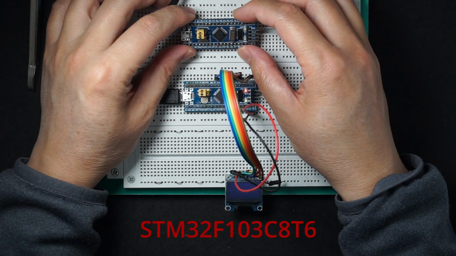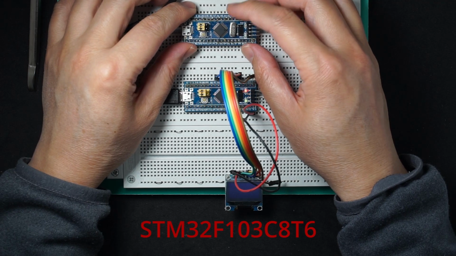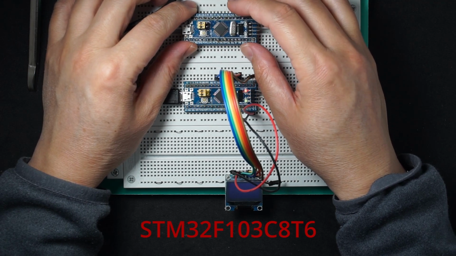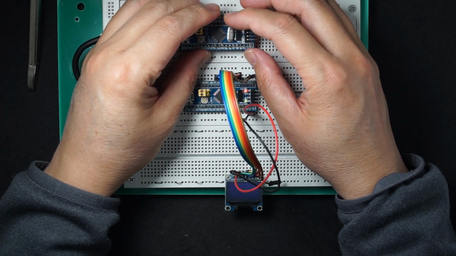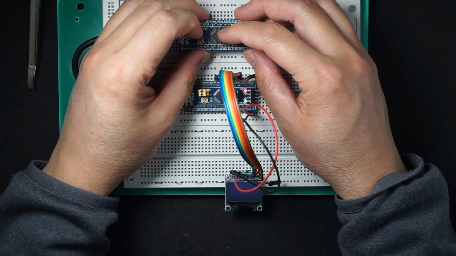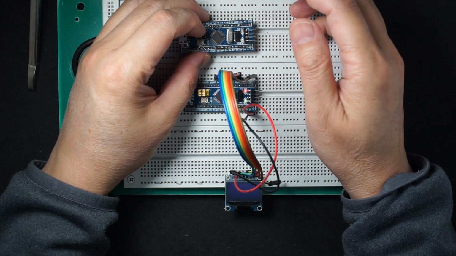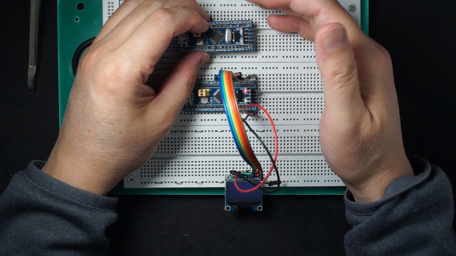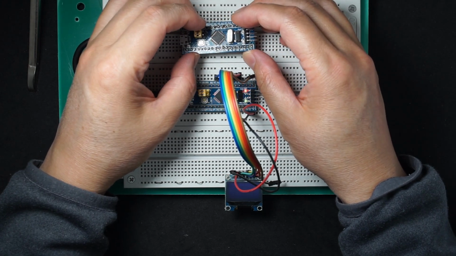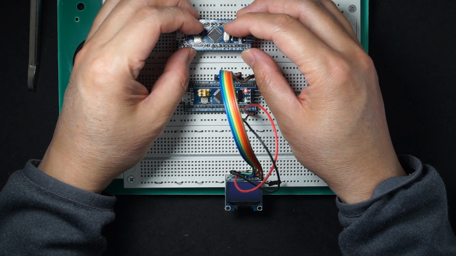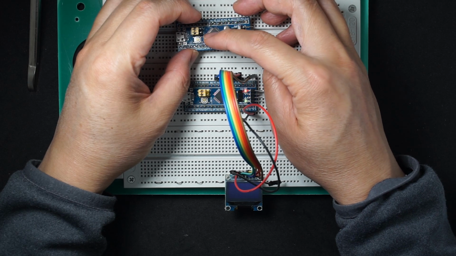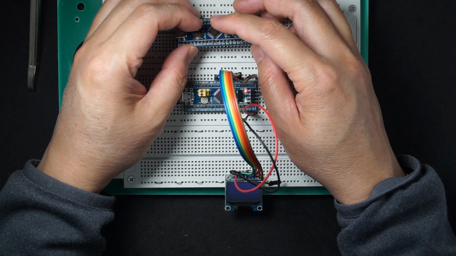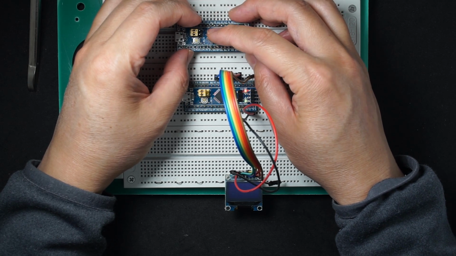This is Bluepill, STM32F103C8T6. It runs at 72 MHz clock speed. It uses the Cortex-M3. The previous boards I used were normally the STM32F4 class, which run at a higher clock speed. This one has only 20 kilobytes of RAM and 64 kilobytes of flash.